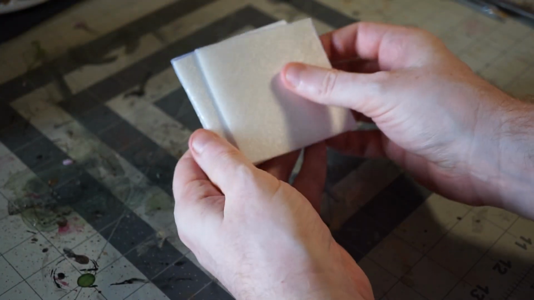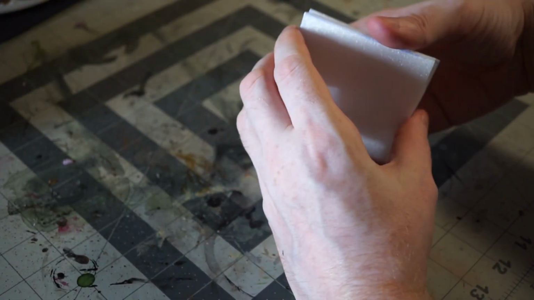For the stairs down, I'll use styrofoam plates again, starting by making a 3x3 tile exactly as before.